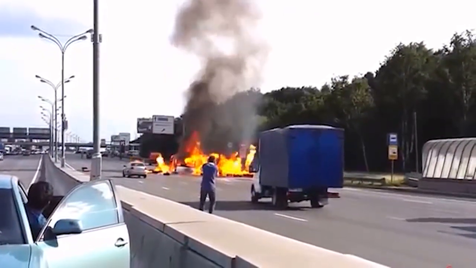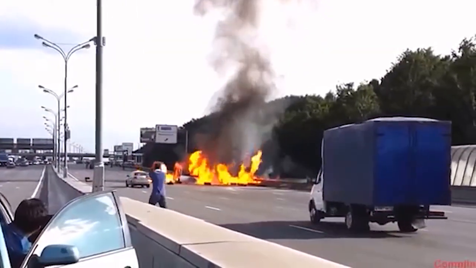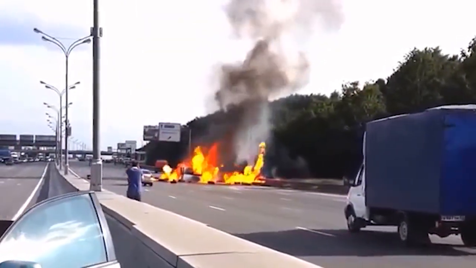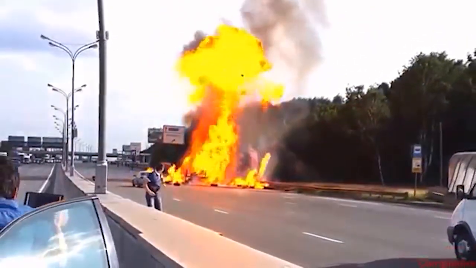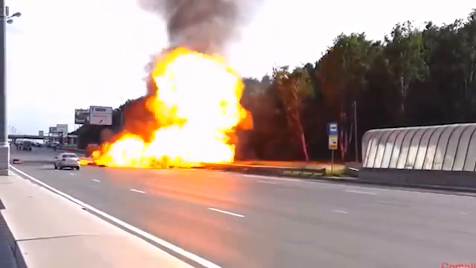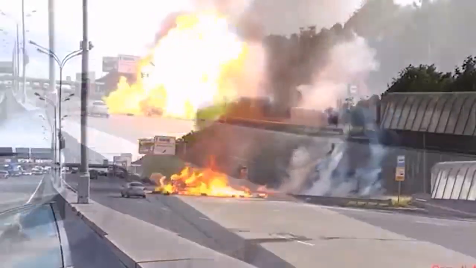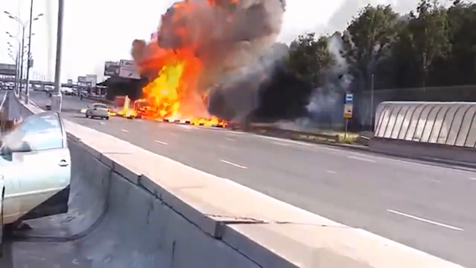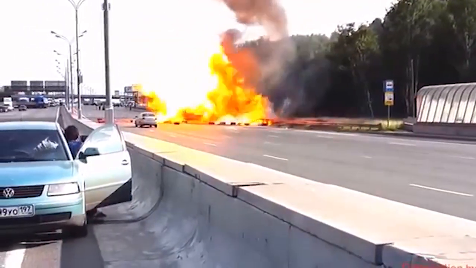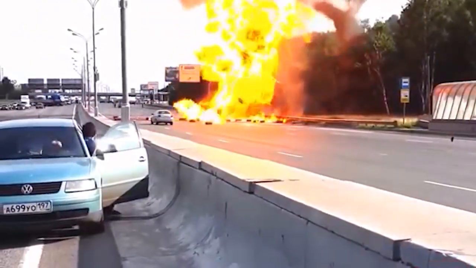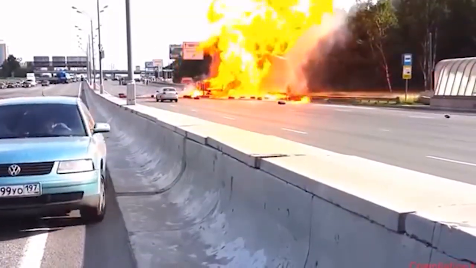Once the fire gets hot enough, then all the other cylinders, it's all going to go. Do you notice everybody leaving further away? The traffic on the other side of the road is stopped. They just got to leave.